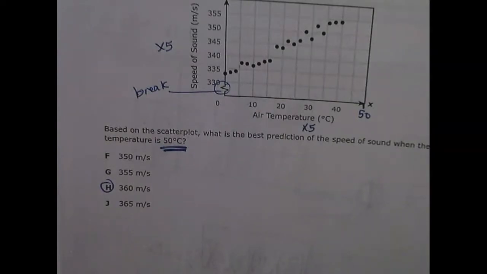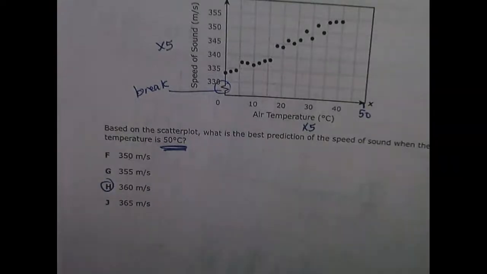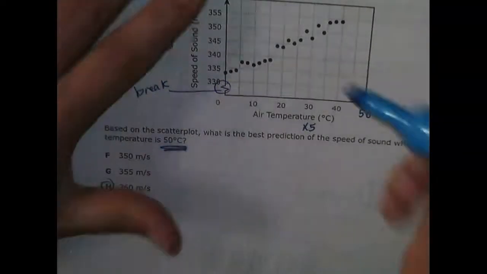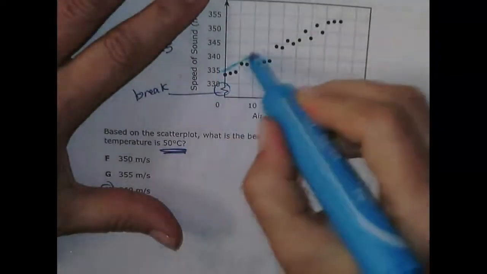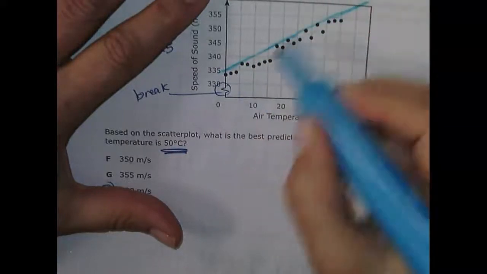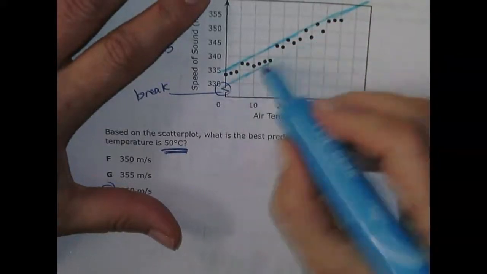Next, I want you to use the highlighter that you're supposed to get. I think you should draw a line on top, a straight line, and I think you should draw a line on the bottom.